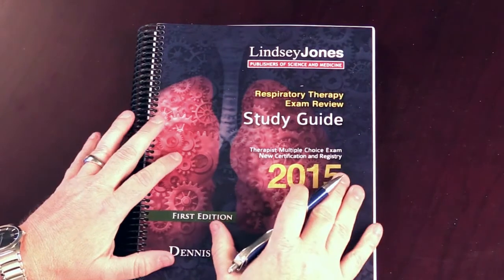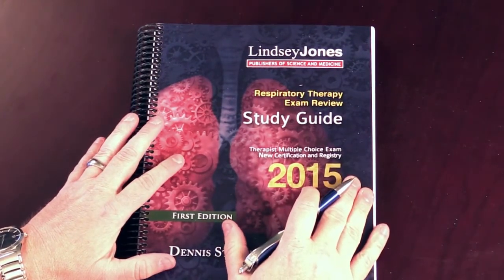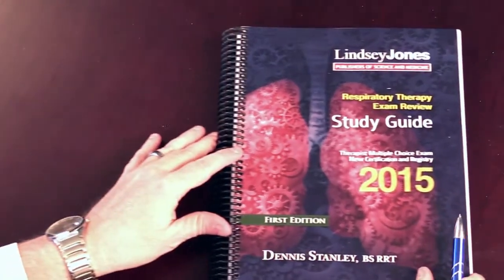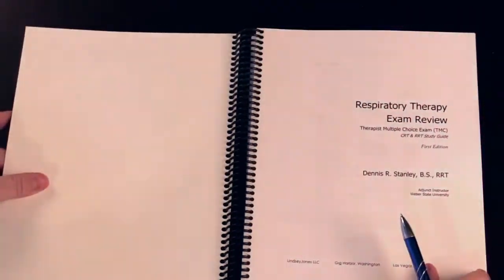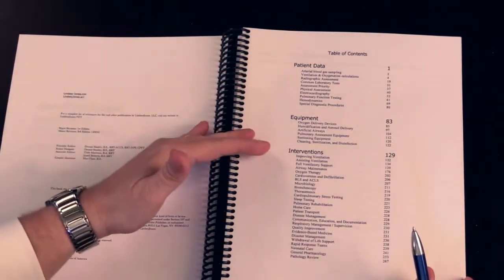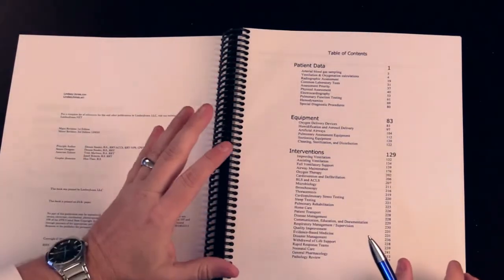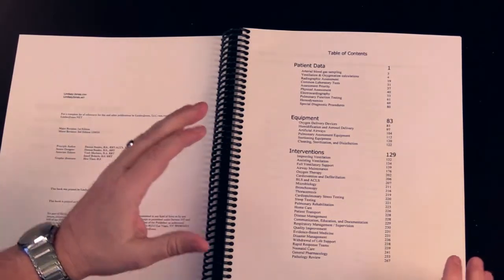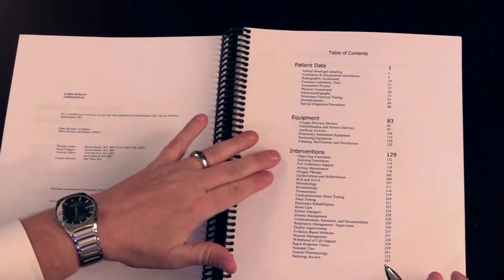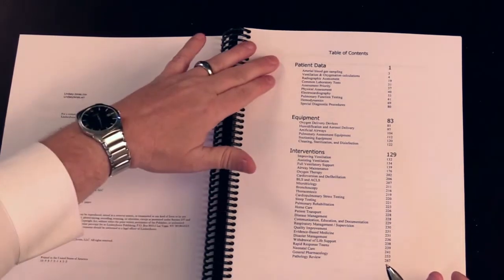Okay, so here we have the LindseyJones CRT RRT Review Manual, and I want to just give you a brief tour of the book. So as we go through the book here, I'll just open it up. Right off the bat, you'll run into the table of contents. Now that's a very handy thing to have, and I know it may be difficult to see on the video, but if you'll permit me just to give you a small tour, you'll realize that the basic book is split up into three main sections: patient data, equipment, and interventions.